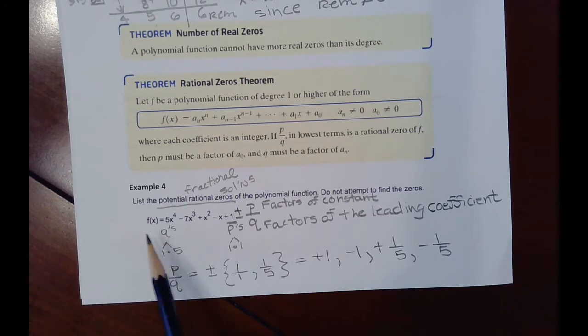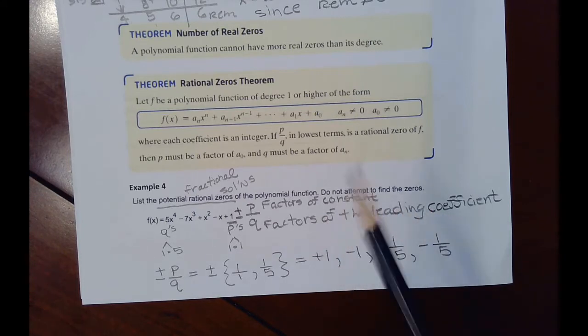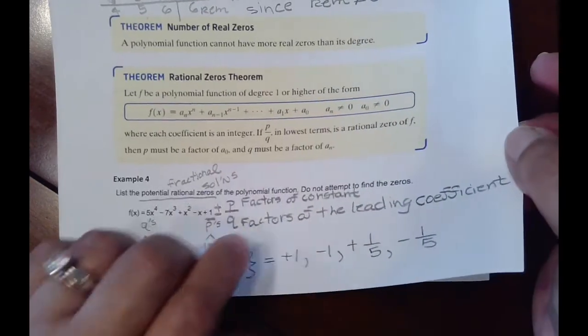Okay, now this said just make the list, do not attempt to find the zeros, because if you were going to find the solutions, it would be from this list. You would try one of them at a time until you get down to second degree, and I'll say more about that in the next few problems. And then I would just factor it from there. That'll be quicker.